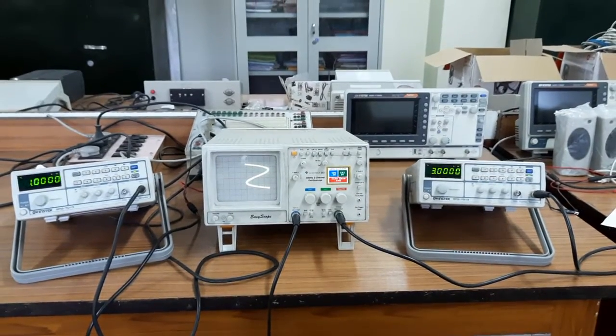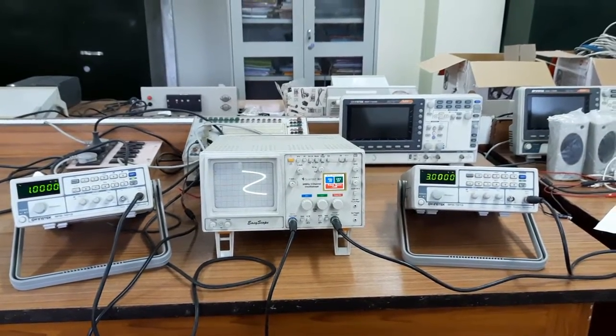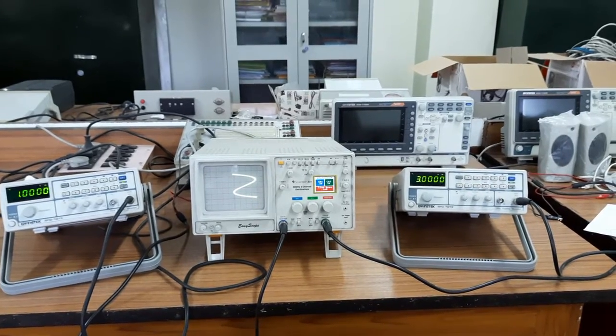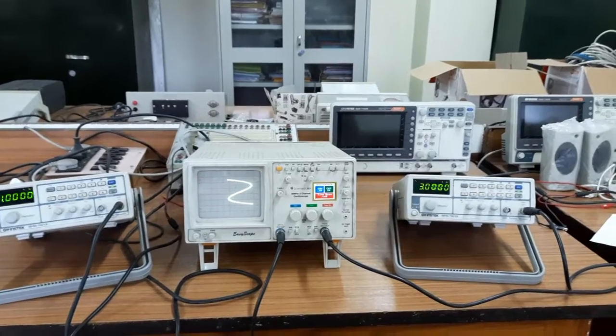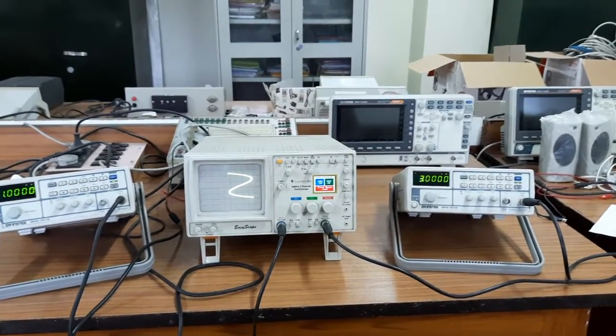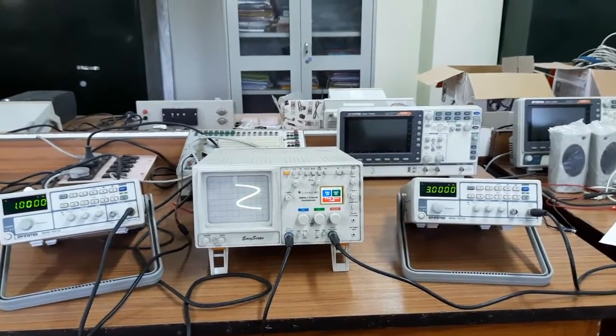So using a CRO, what can we do? We can measure the amplitude of an unknown signal. We can measure the frequency of an unknown signal, and by using Lissajous figures, we can compare two frequencies, one reference and another unknown. So that's all.